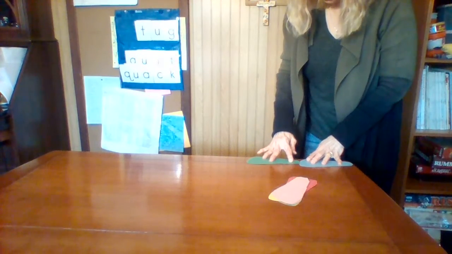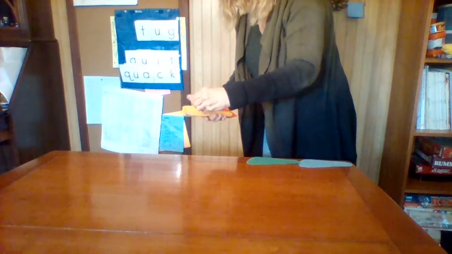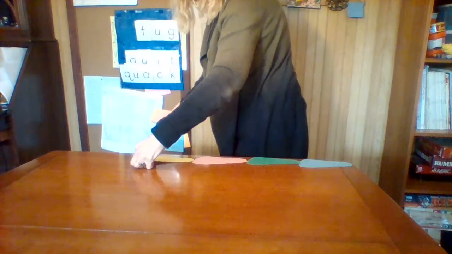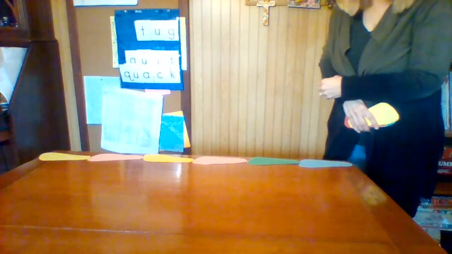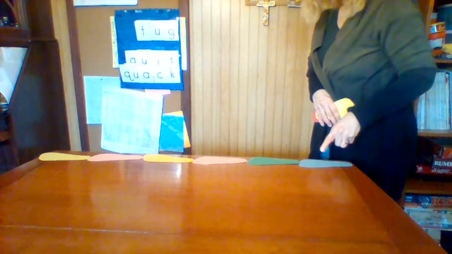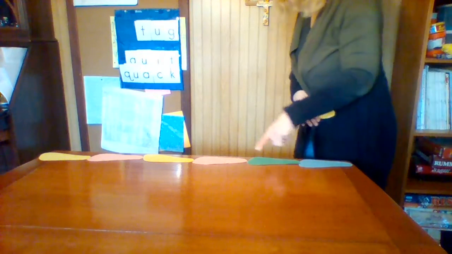So far I have 2. And then 3, 4, 5, 6. Perfect. It takes 6 of these feet, and it was pretty exact. It's just off the table, just a little bit over there. So let's count them again. 1, 2, 3, 4, 5, 6. I didn't even need all of my feet.